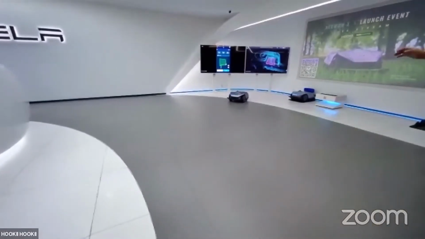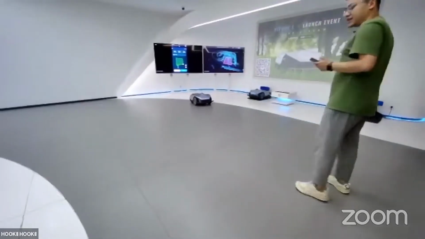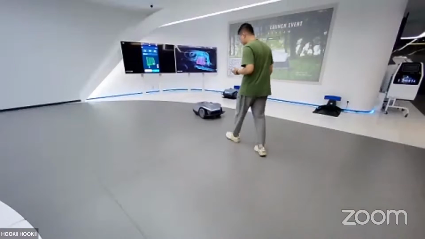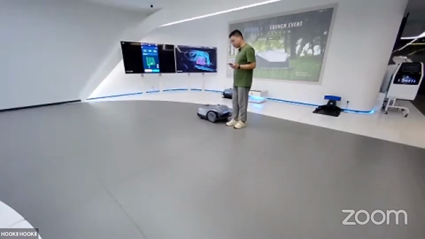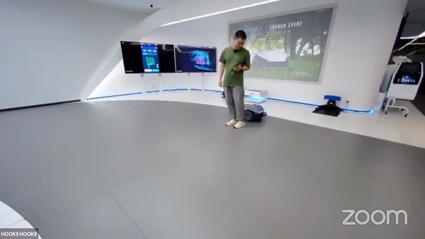So now the robot is mowing. And yesterday I already demonstrated that if I suddenly jump in front of it, really close, it will step back to have enough space to bypass me. You can see how smart it is.